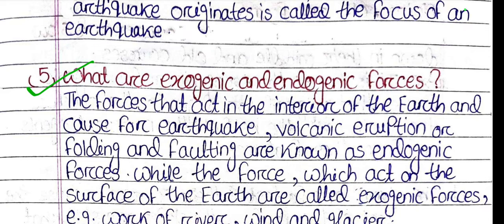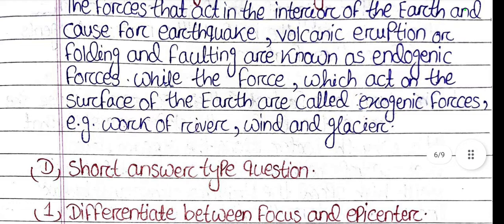The forces that act in the interior of the earth and cause earthquakes, volcanic eruptions or folding and faulting are known as endogenic forces, while the forces which act on the surface of the earth are called exogenic forces. Example, work of river, wind and glaciers.